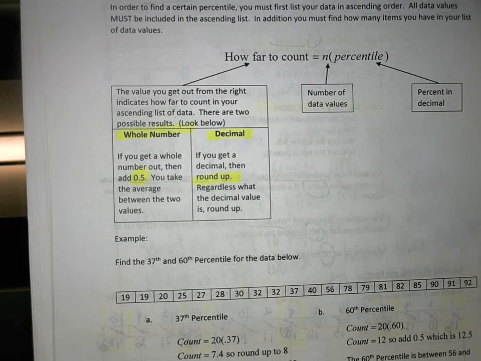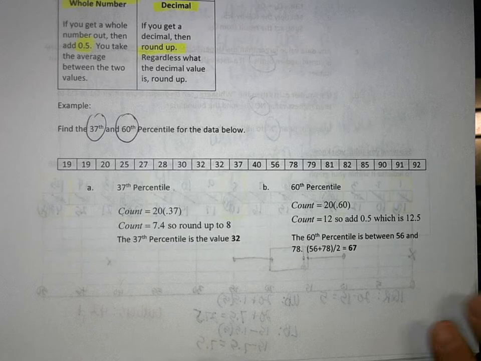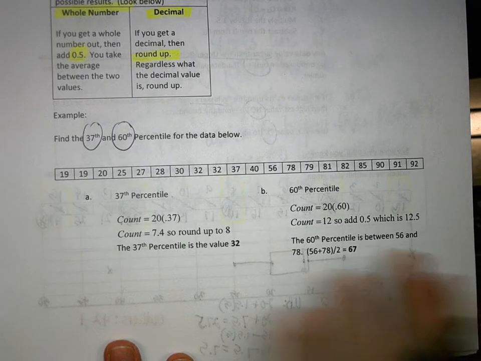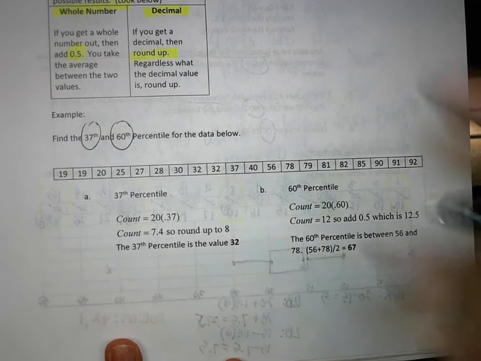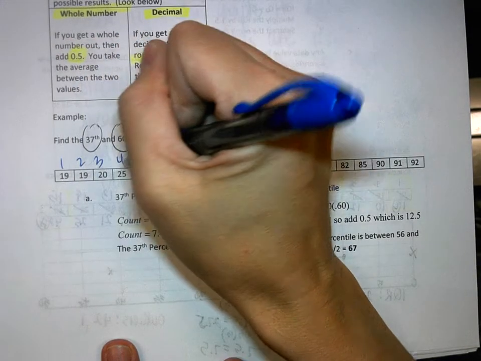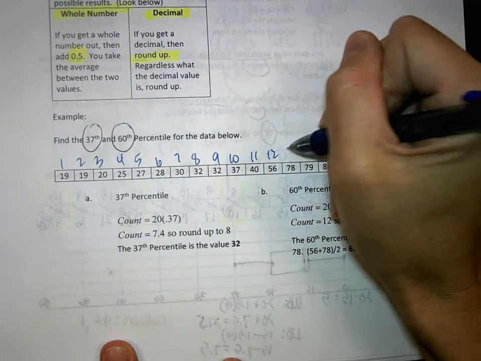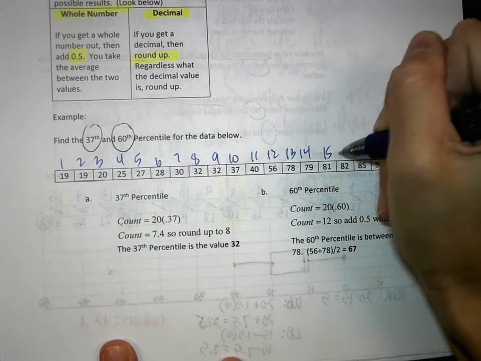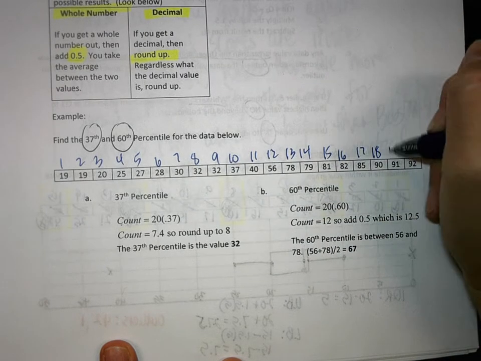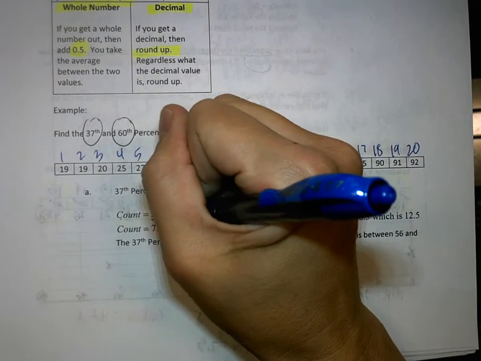We are going to find the 37th and 60th percentile for the data below. So if you look here, the first thing you'd want to do is count the data. They have already done all this work for us, but I would like us to still go through it and number some of this. So we're going to start by numbering our data. If you notice here, there are 20 pieces of data.